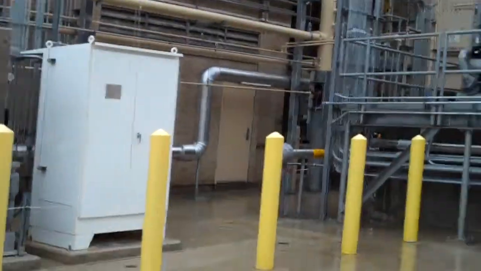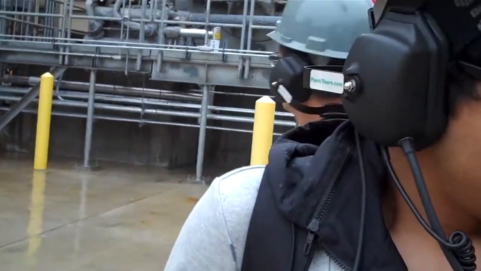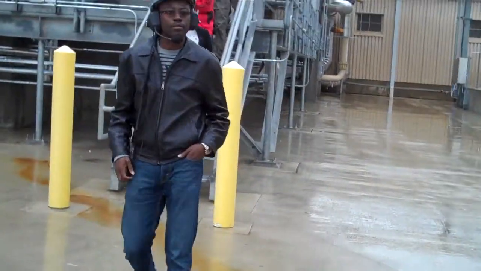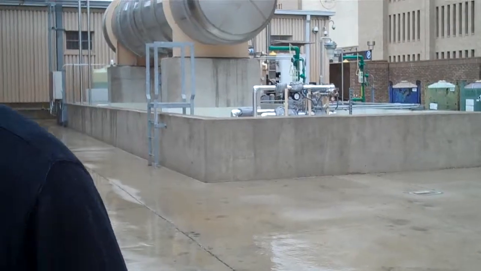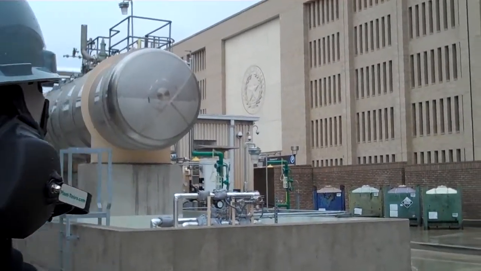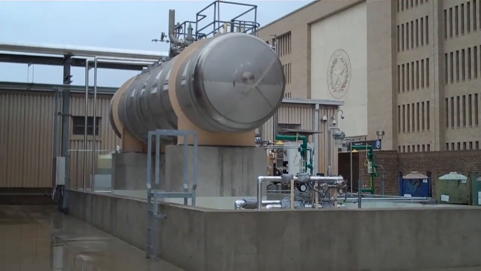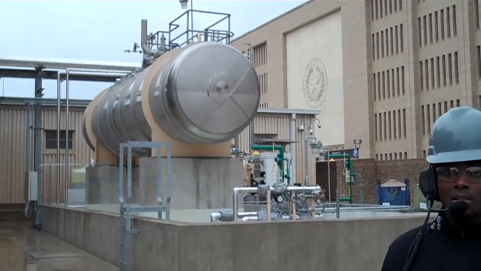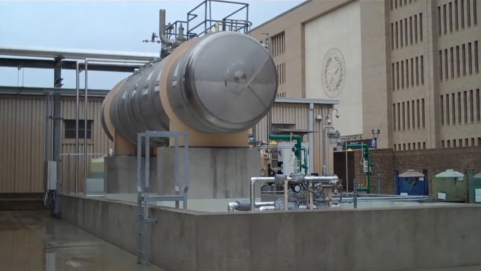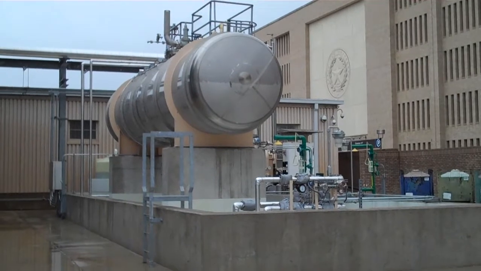What we're going to do is look behind y'all over here. If you're curious about what this cylinder is, it is actually ammonia. What makes this particular setup really special is you actually inject ammonia into the exhaust to decrease the amount of emissions in the environment.